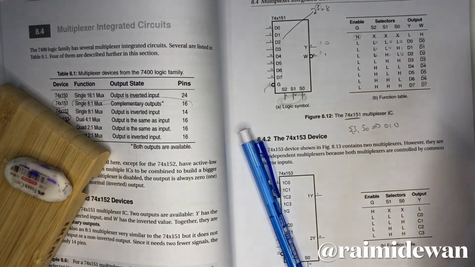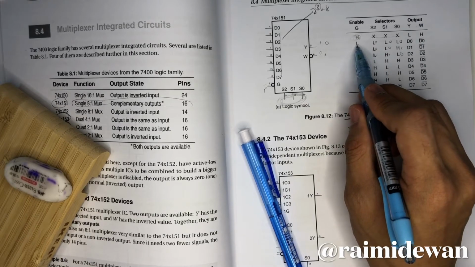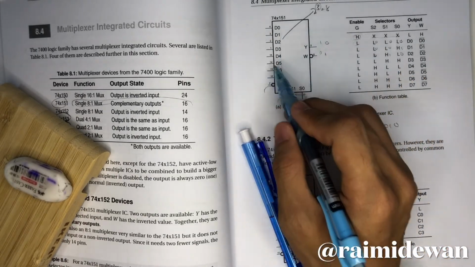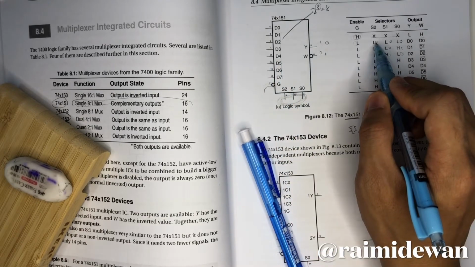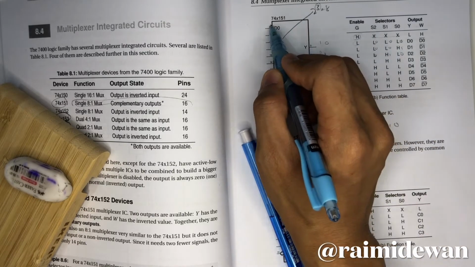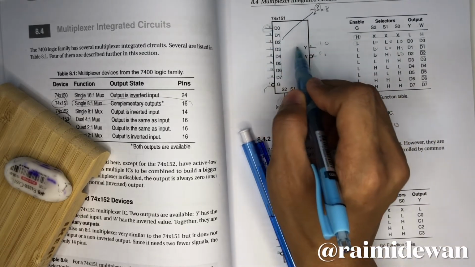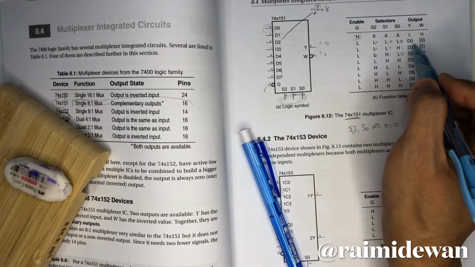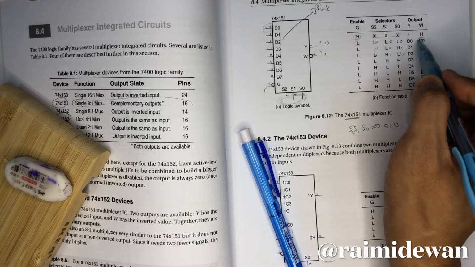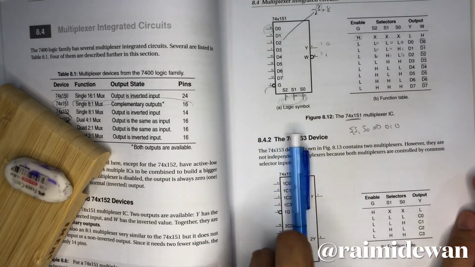Now for L, this one is settled. If it's L, it means the multiplexer is enabled. Now if the combination of S2, S1, S0 is 0, 0, 0, it will take this one and flow it here. So that's why you have D0, and W is just the inverse of Y. I think this is quite straightforward and you guys can understand.